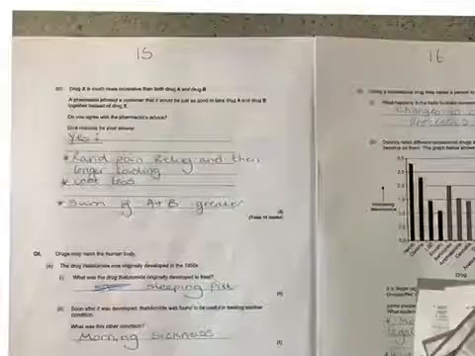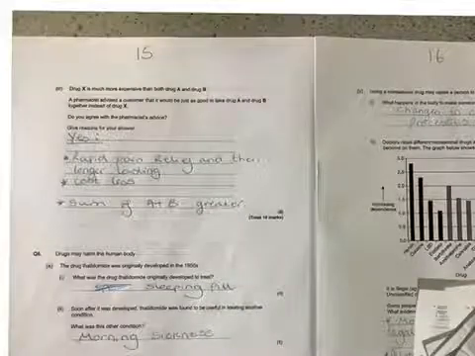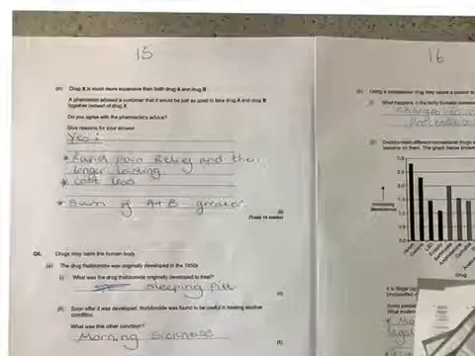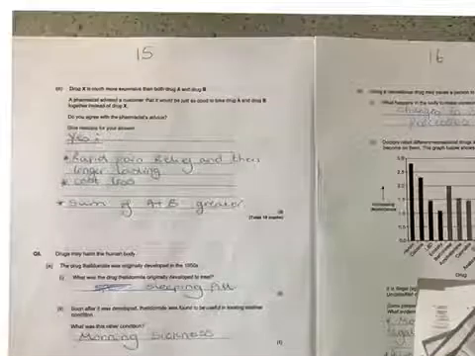Drug X is more expensive than both A and B. The pharmacist advised the customer that it would be good to just take drug A and B instead of drug X. Do you agree with the pharmacist's answer? Yes. Rapid pain relief and then longer lasting, cost less, the sum of A and B is greater.